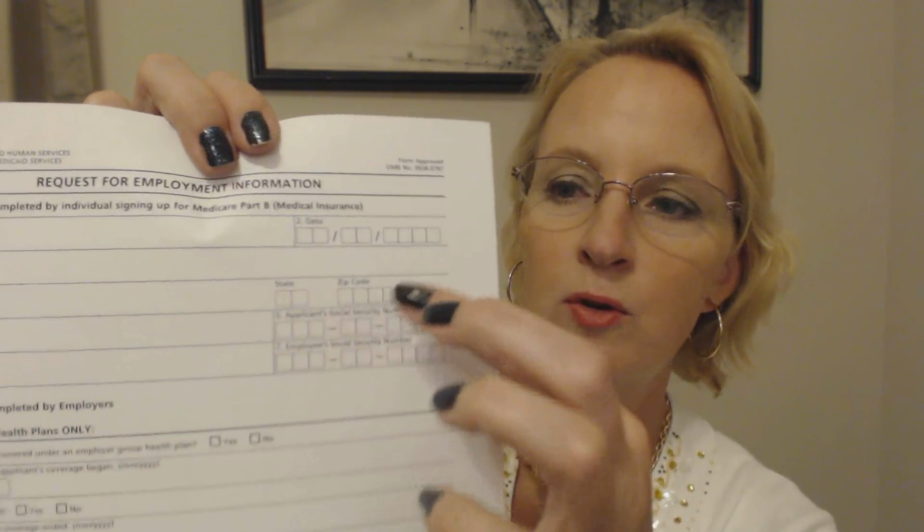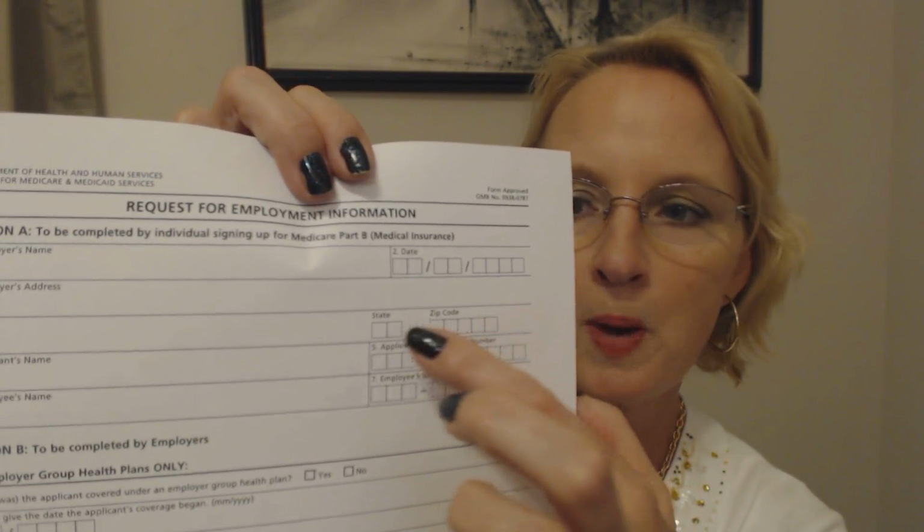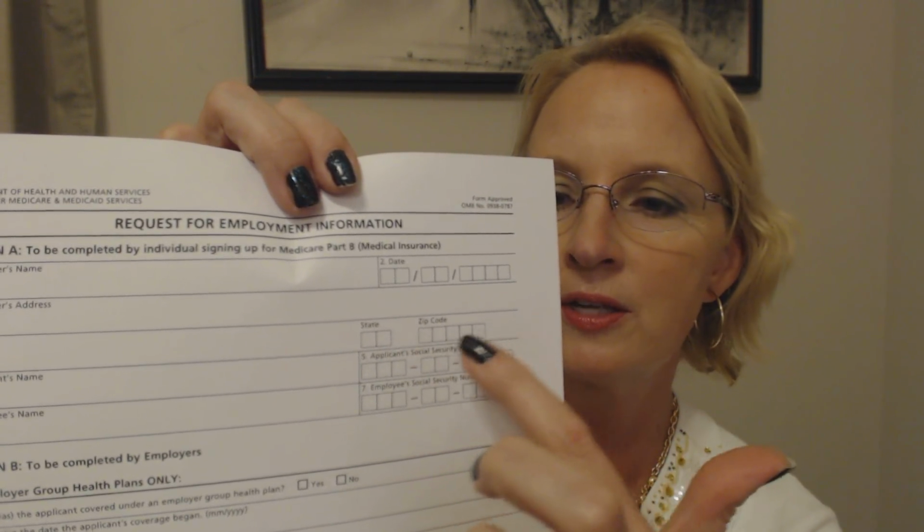So in Section A, line 1, you add your employer's name. In line 2, you put the date that you complete the form. In line 3, you add the employer's address. The city, state, and zip code go in these special boxes, with 2 places for the state and 5 for the zip code. On line 4, you add the applicant's name, which would be your name.